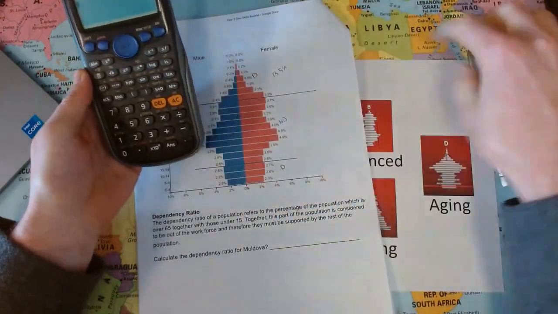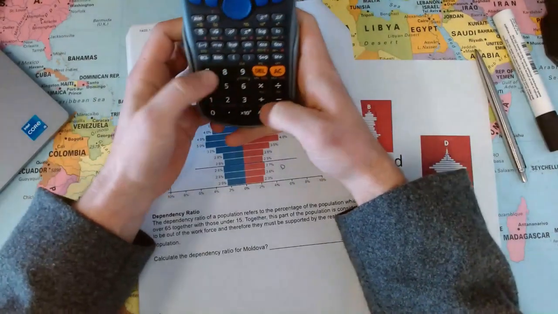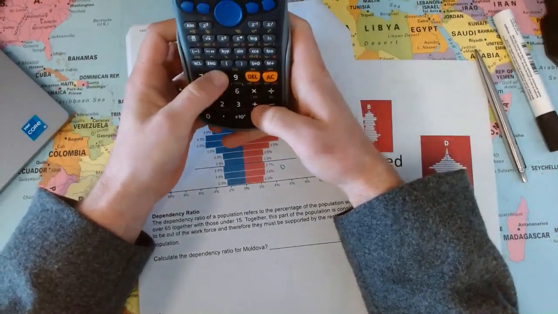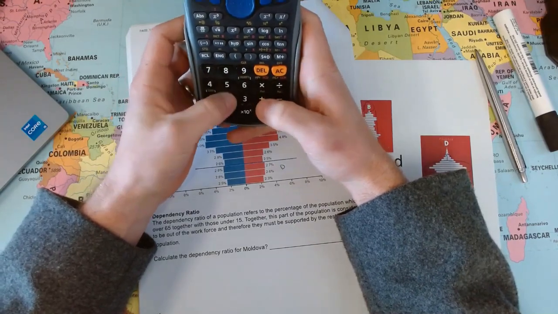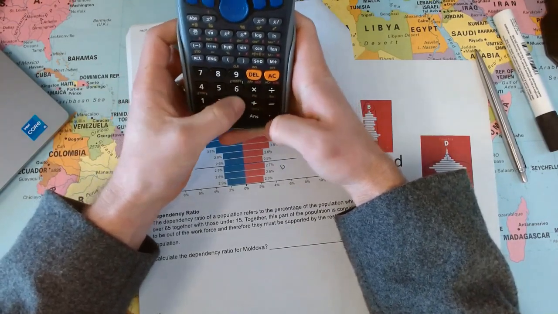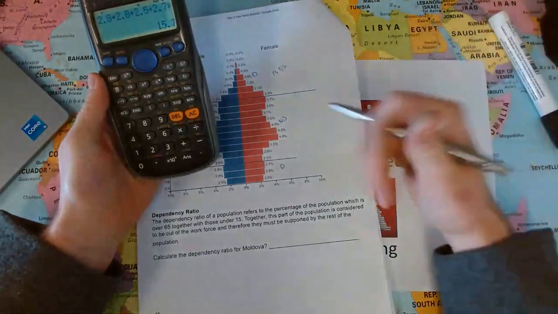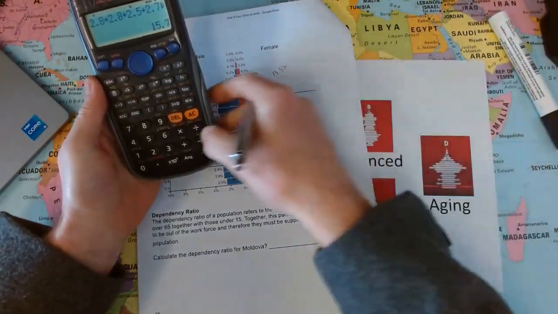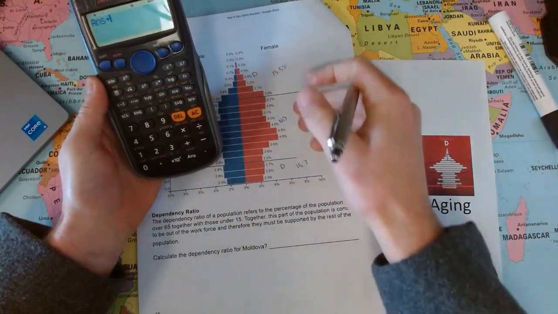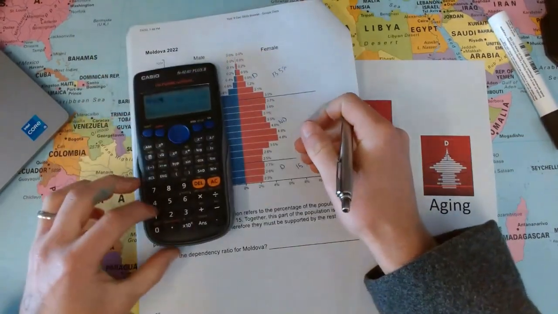And now let's quickly do the bottom, 2.8 plus 2.8 plus 2.5 plus 2.7, 2.6 plus 2.3. It's 15.7. Add those two together.